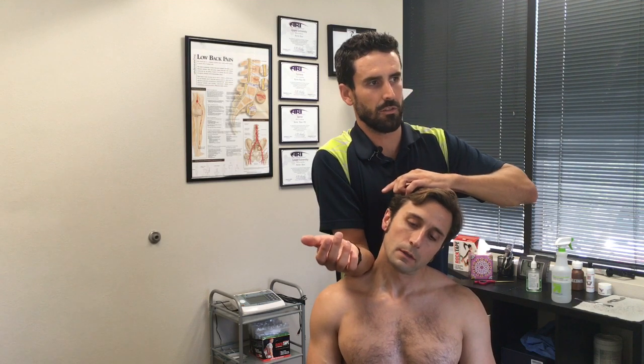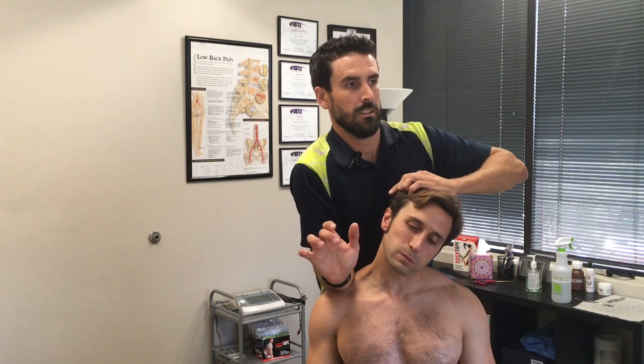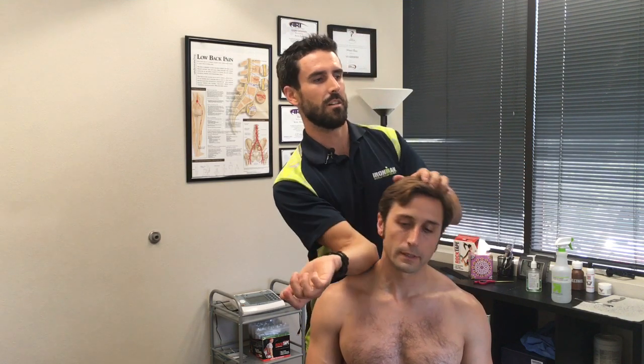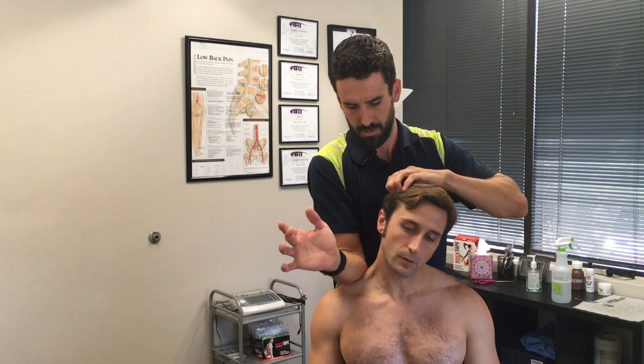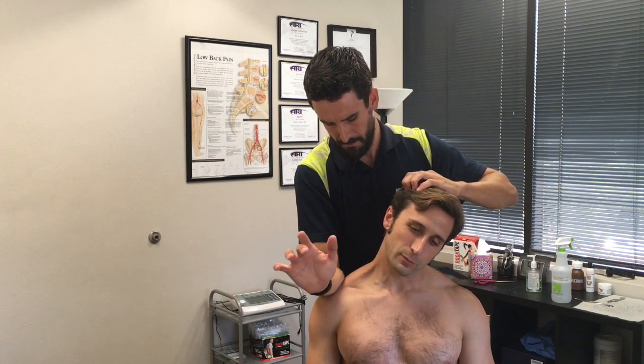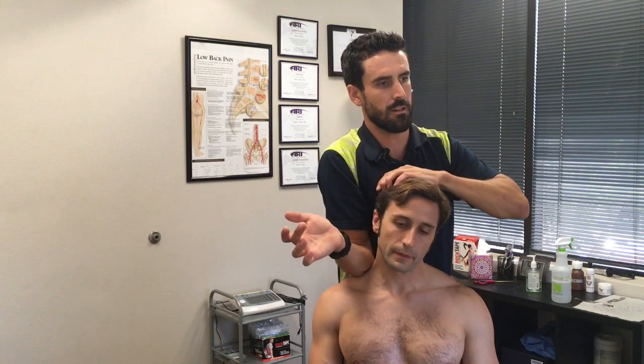This is a move I have to use on some of the more muscular guys that come into the office, or guys and gals, so we can get enough pressure into those real deep spots in the upper trap. You doing okay with the pressure? Yeah. Okay. Good. Let's do one more and go.